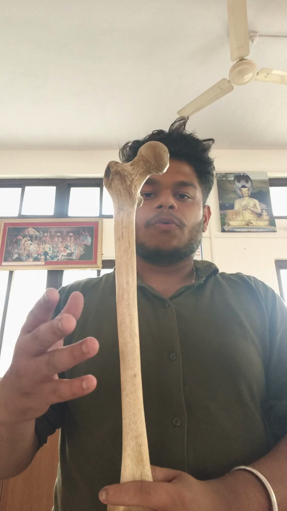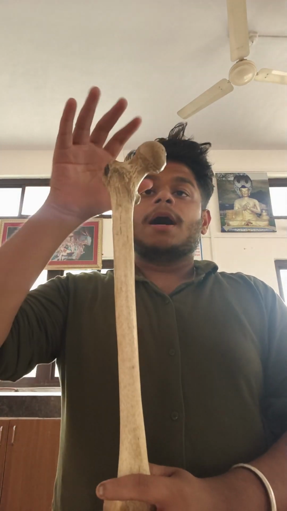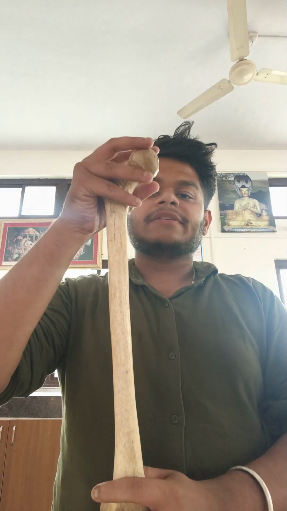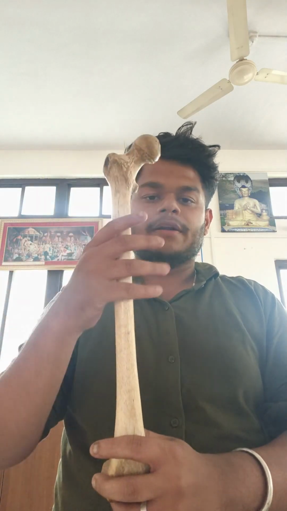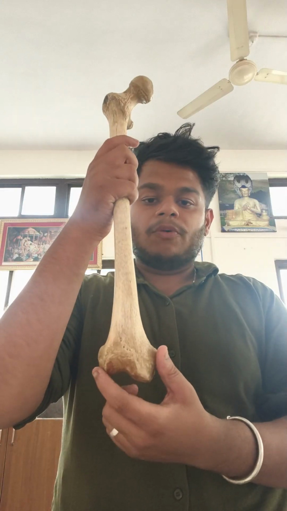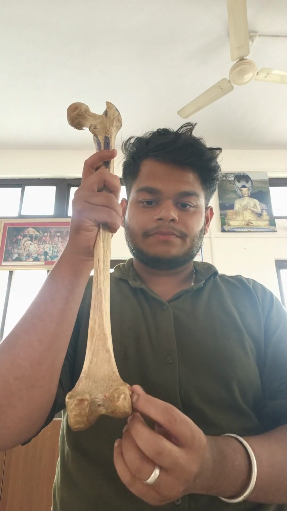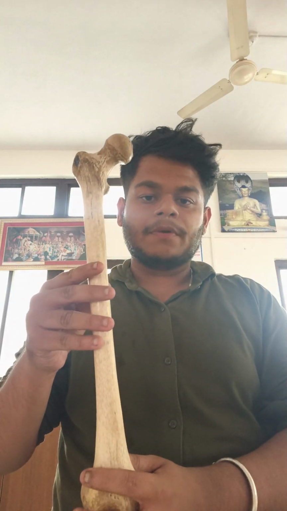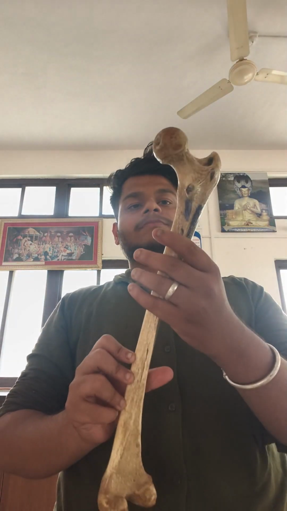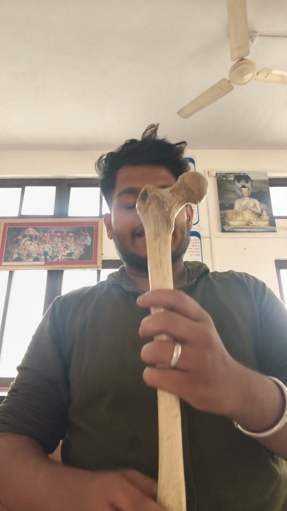If you want to know whether it is the upper part or lower part, the upper part contains the head, which is a rounded part, so we can easily understand the upper end. Now downwards, the lower end is bicondylar, so you can easily identify this end too. Now let us see each end in detail.